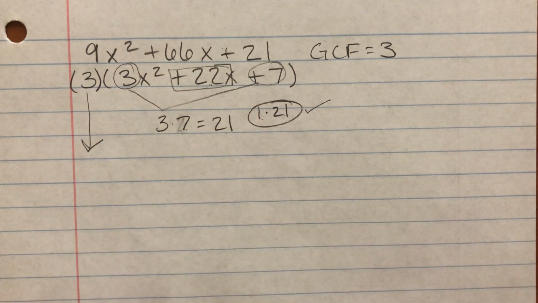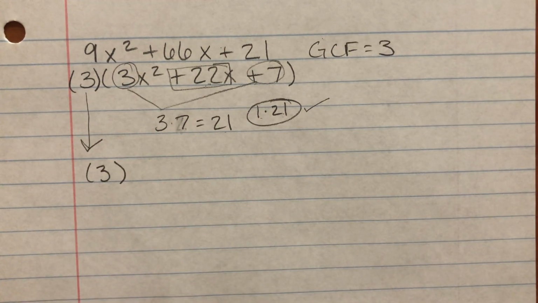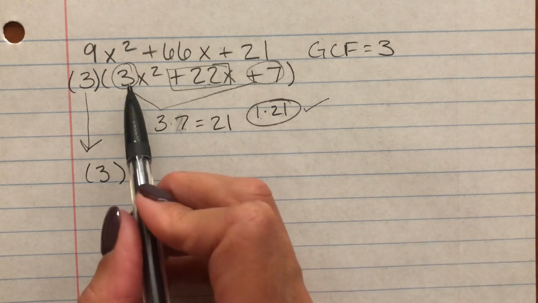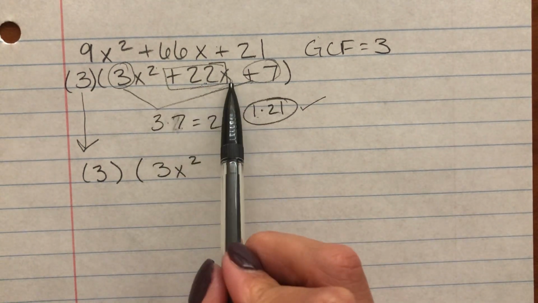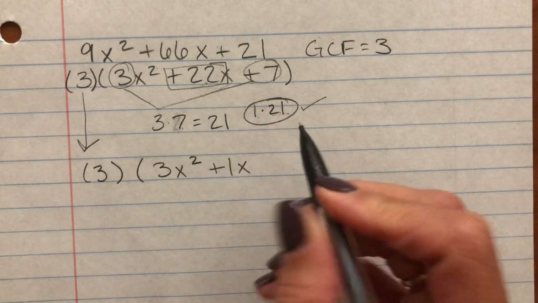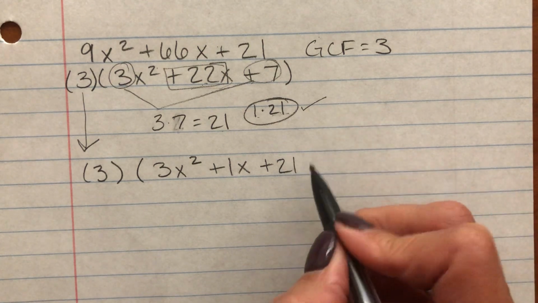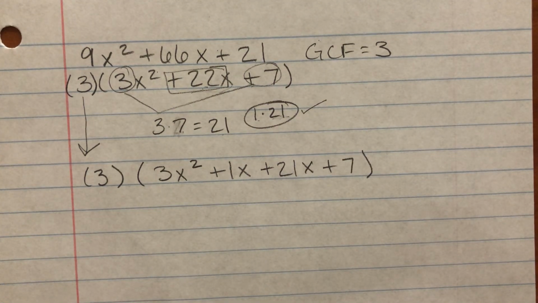Now don't forget to bring down your GCF of 3 here. Just kind of let it hang out in the front. And then you're going to bring down that 3x squared. Then you're going to replace this 22x with 1 and 21, matching them up. I'm going to put the 21 next to the 7. Okay, and then group them.